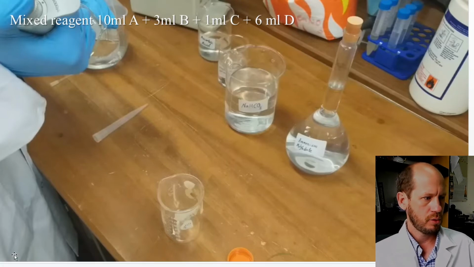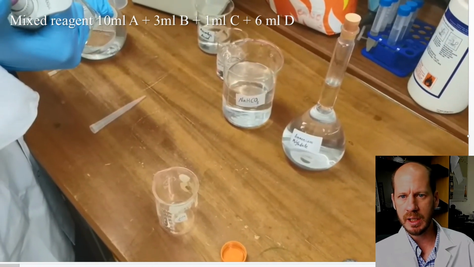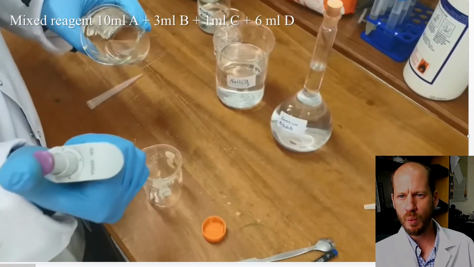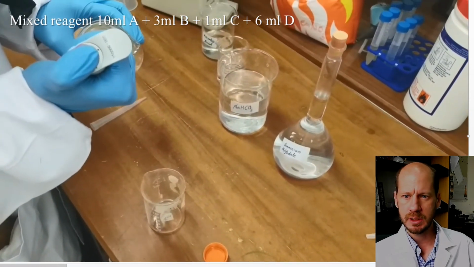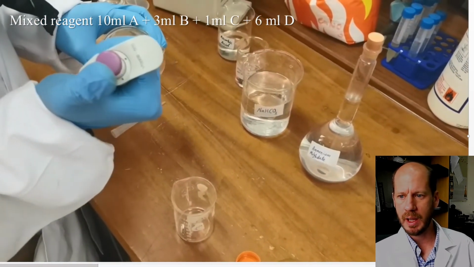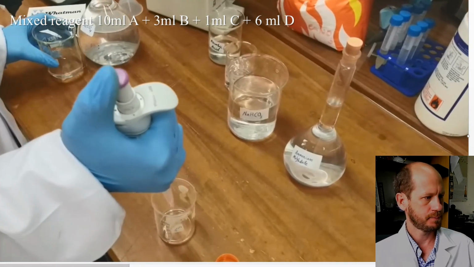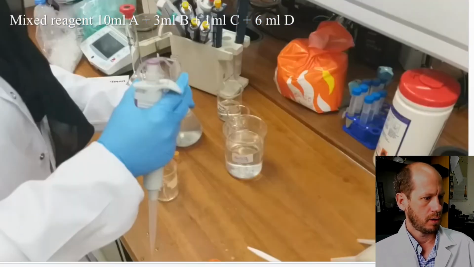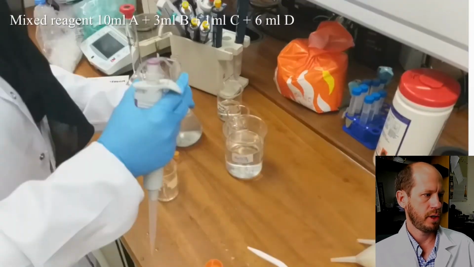So what we need to do is mix freshly 10 mL of reagent A, 3 mL of reagent B, 1 mL of reagent C, and 6 mL of reagent D. And this will be the color development solution that we're going to add to our samples and for our standards also. Okay. So this is Lilwa preparing that mixed reagent solution.